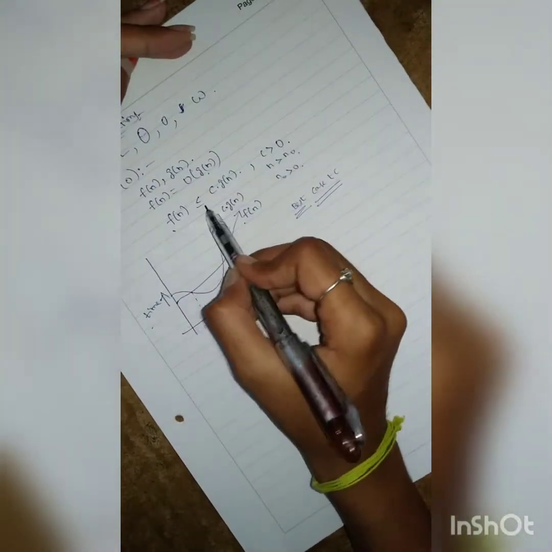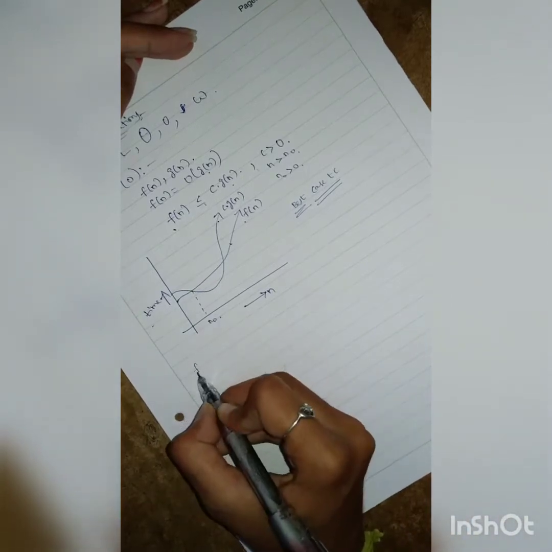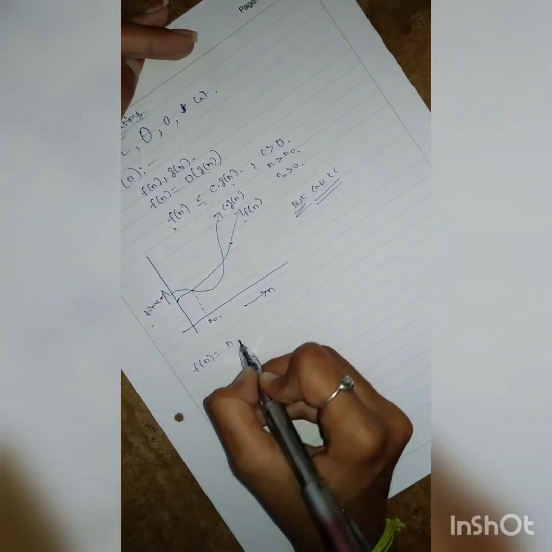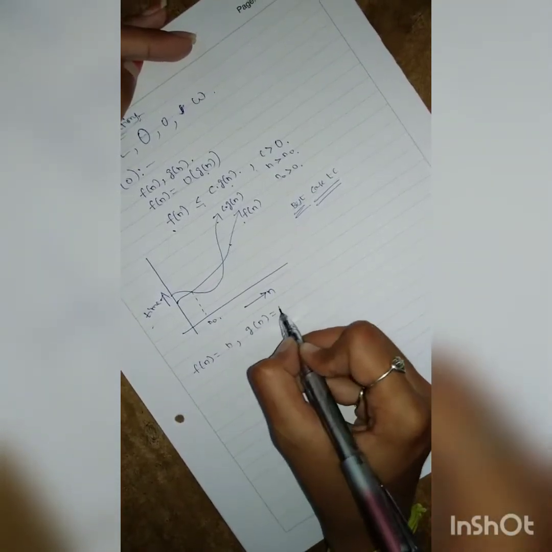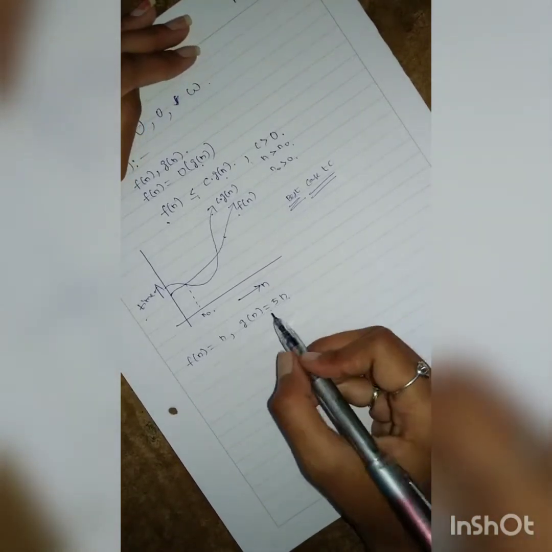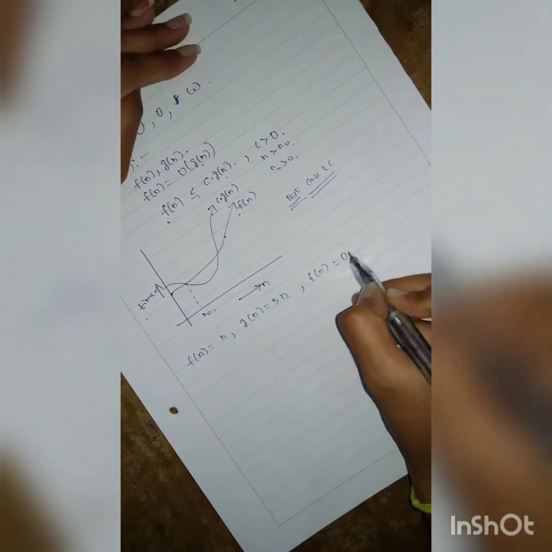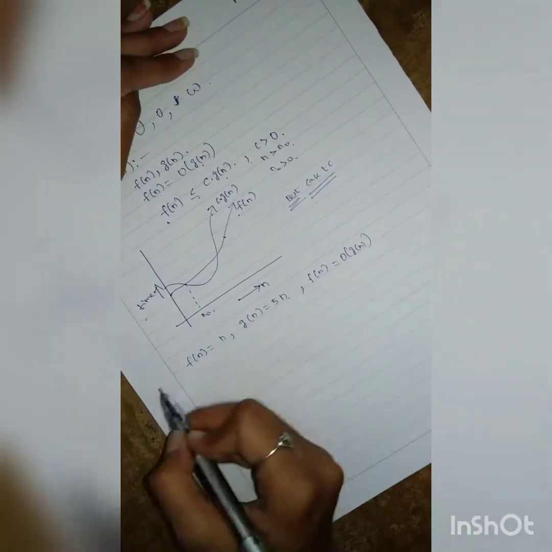So let's consider a problem. What is this f of n less than or equal to c into g of n? Let's take f of n equal to n, g of n equal to 5n, and we need to prove that f of n is big O of g of n.